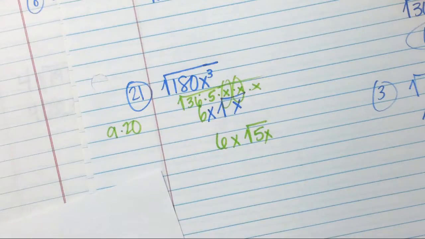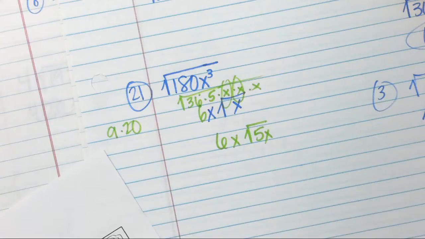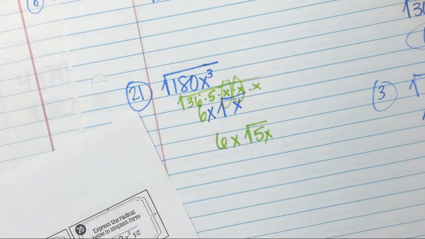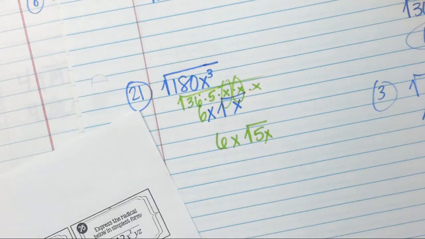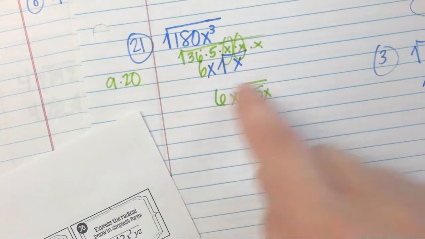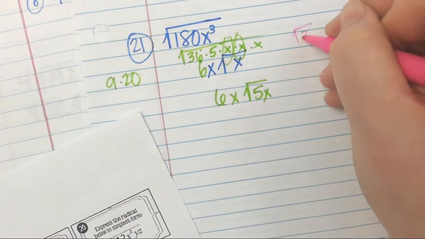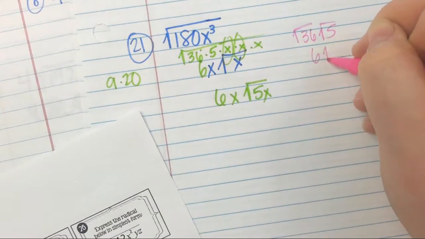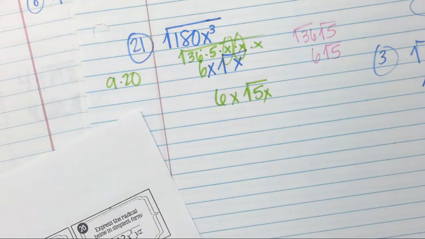You understood the 6. You understand the 5. You understand the x's. Put it all together. 6x square root of 5x. You understood the x's because there were 3 of them. We needed 2. 1 comes out. 1 stays home. So you just ignore 36. I do the numbers and then the variables, 2 separate worlds. I broke it down into square root of 36, square root of 5, and that's 6 square root of 5. That's where I got the 6 from.